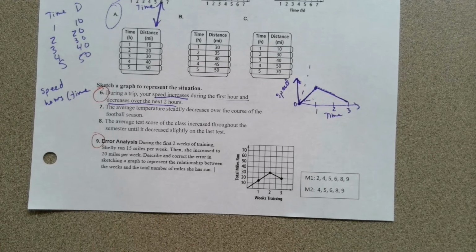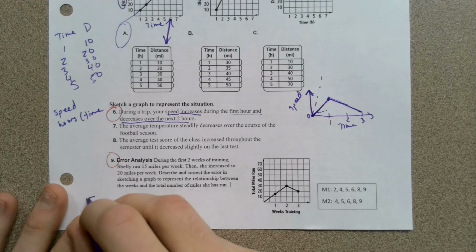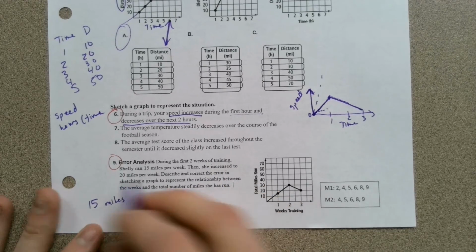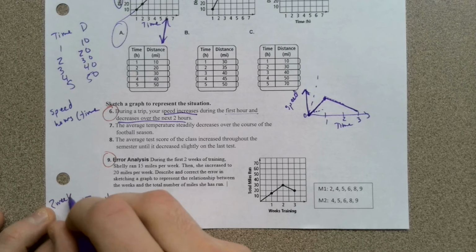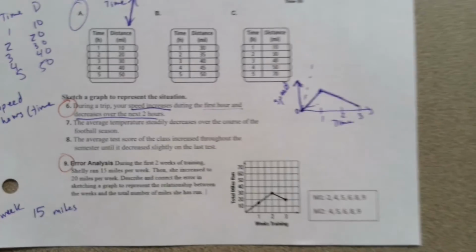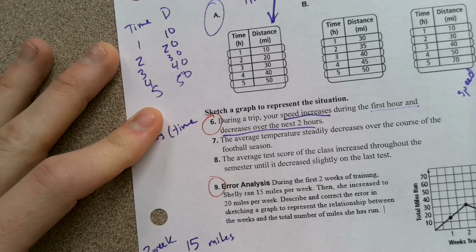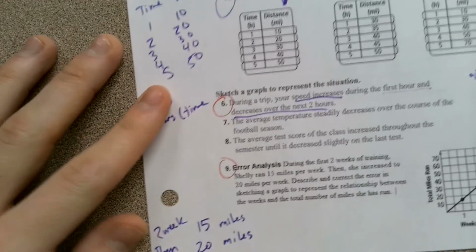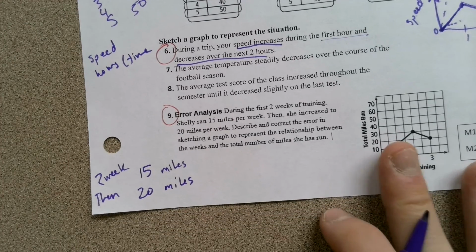Perfect. Number 9, they tell us error analysis. So we're going to look at this and find where the mistake is. During the first 2 weeks of training, Shelly ran 15 miles per week. Okay, 15 miles per week. And that is for the first 2 weeks. Then she increased to 20 miles per week. Okay, so I know after week 2, she starts running 20 miles per week. I don't know for how long, but at some point she does that.